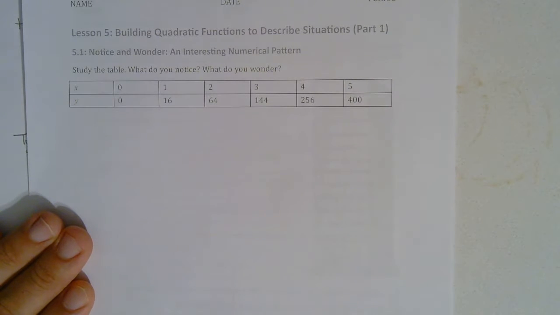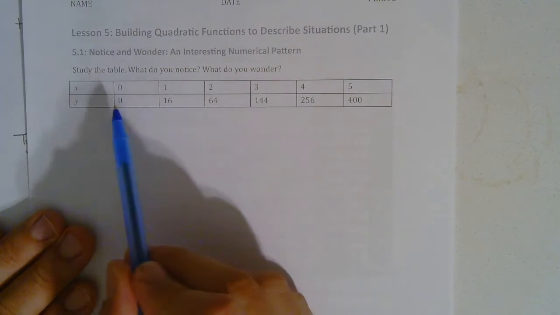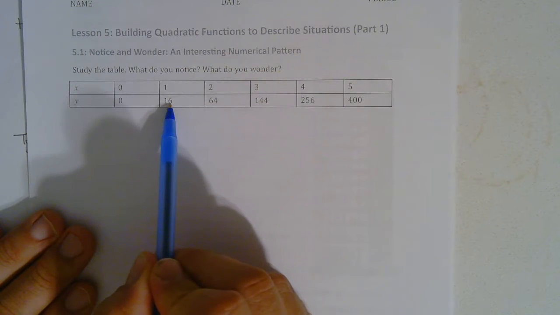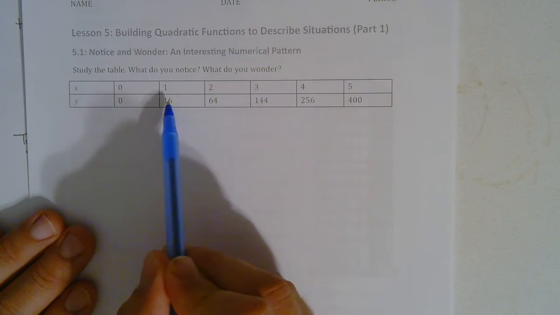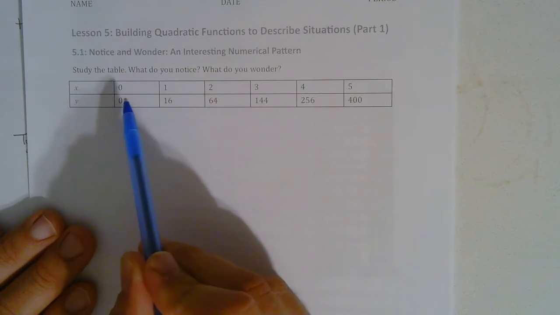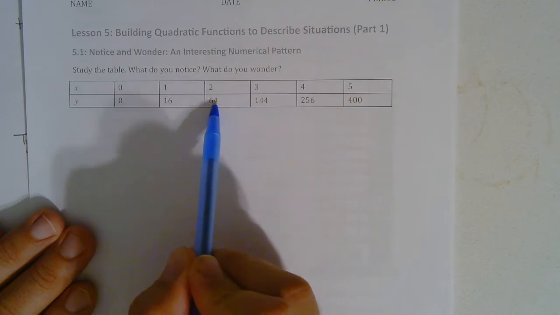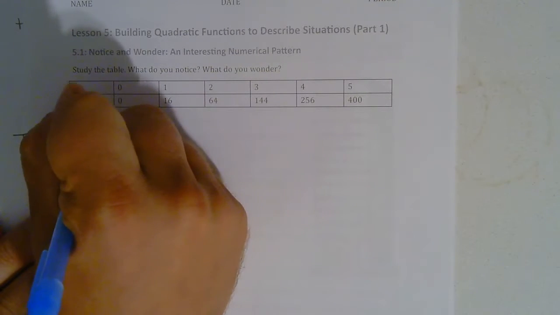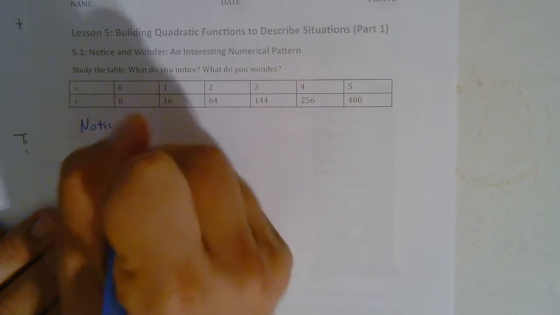So one thing that I notice is that there is no growth factor, because this is not growing linearly, because if it was, it'd go 0, 16, 32. So one thing that I notice is it's not linear.